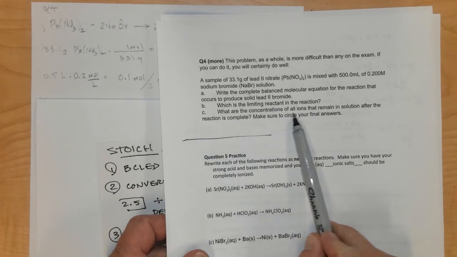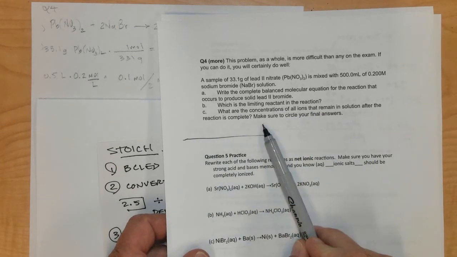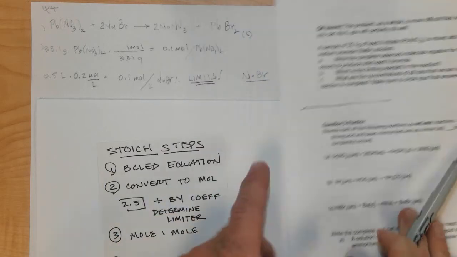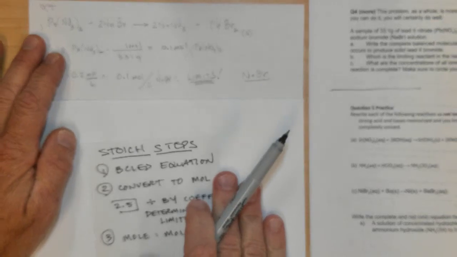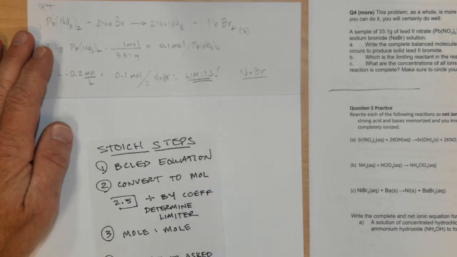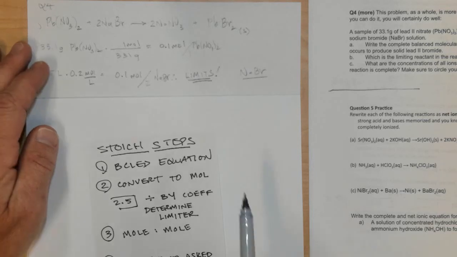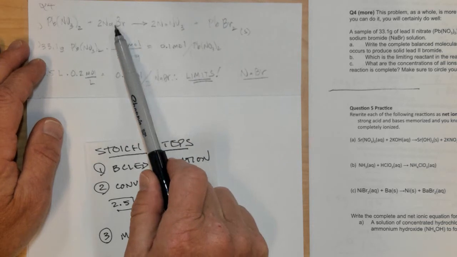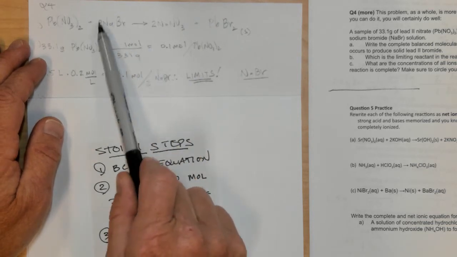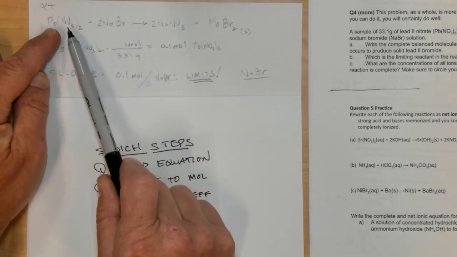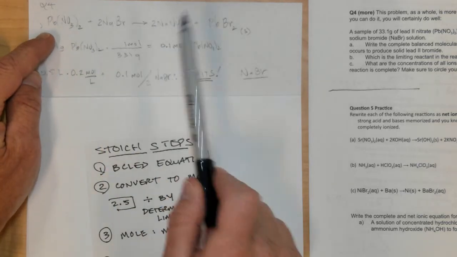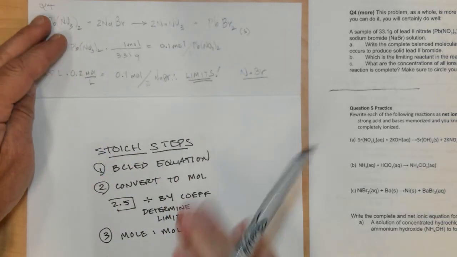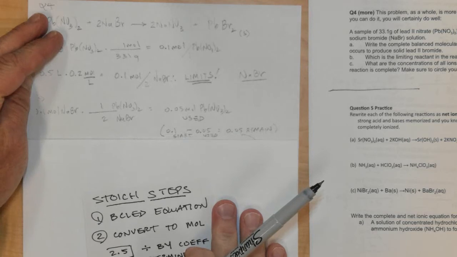Letter C, what are the concentration of all ions that remain in solution after the reaction is complete? Make sure to circle your final answers. So now we end up with 3 different stoichiometry problems to do, because we know that sodium bromide limits, so there'll be none of this left at the end. But there will be some of this left over, there'll be some of this produced, and some of this produced right here. So let's walk through them one by one.